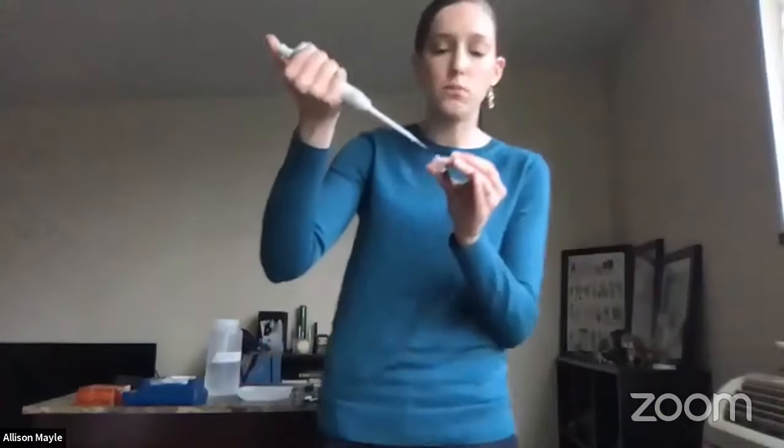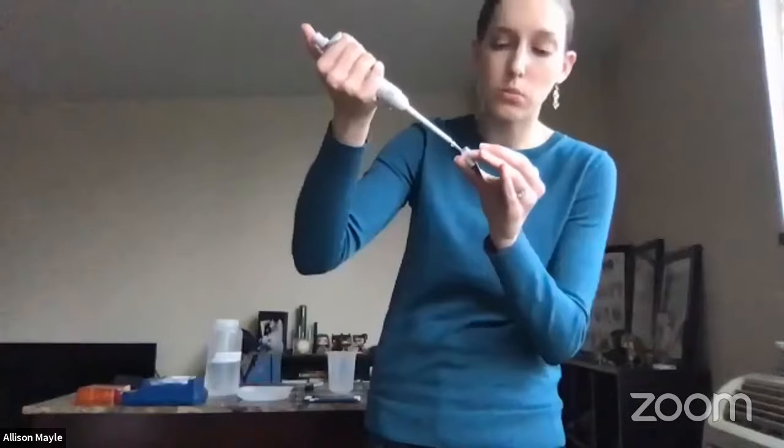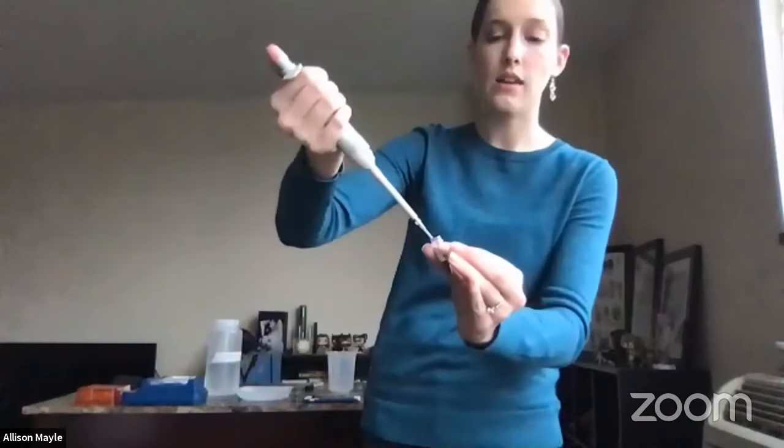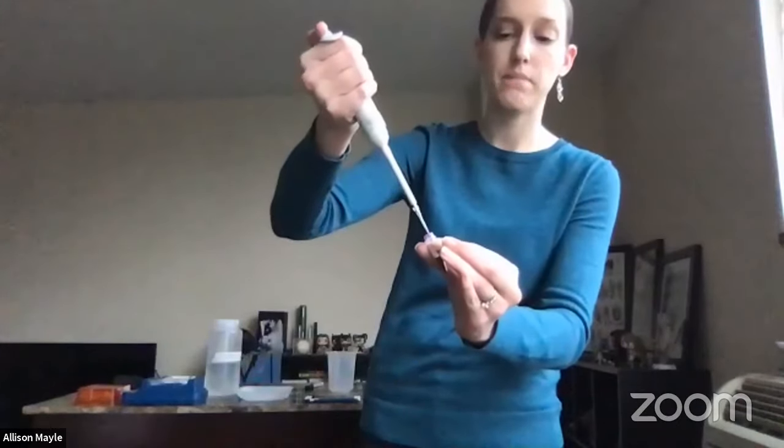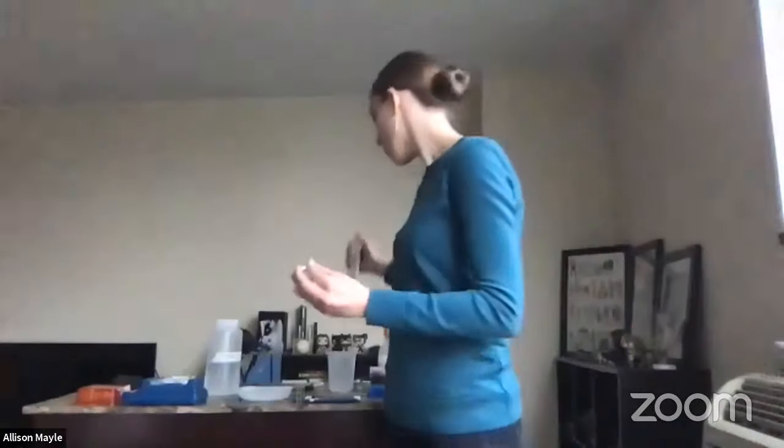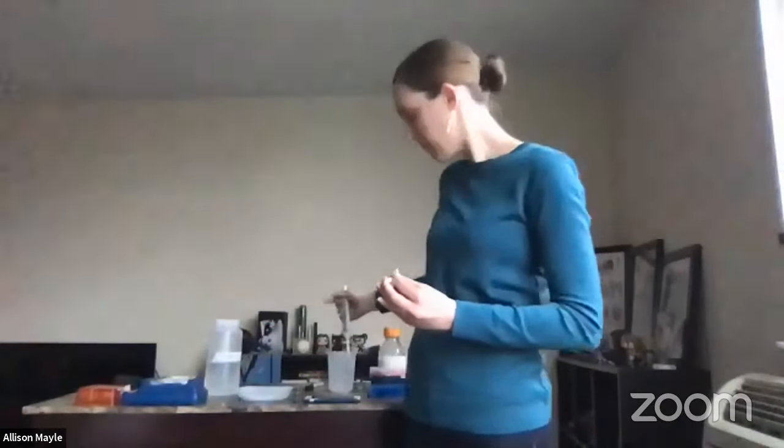All right, and then I'm gonna put it back into the same tube, but you would put this into your gel or into whatever tube you were transferring into. And you press all the way down to the second stop to get your DNA out of the pipette tip. And then you would throw that old pipette tip away and get a new pipette tip for every single sample that you were running on your gel or that you were setting up to do an analysis.